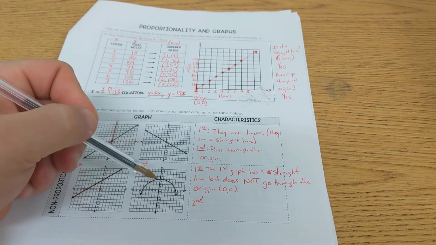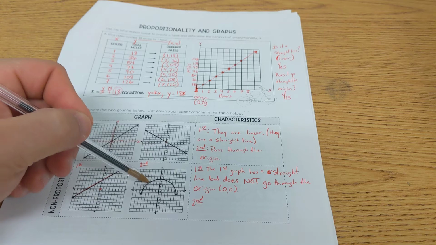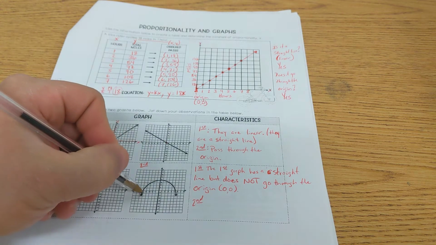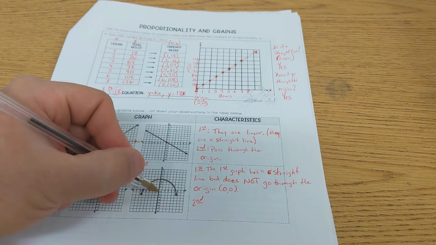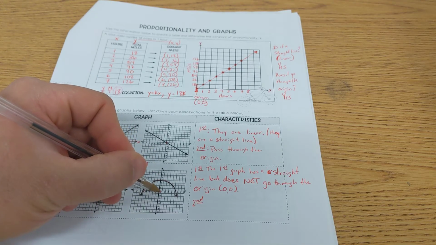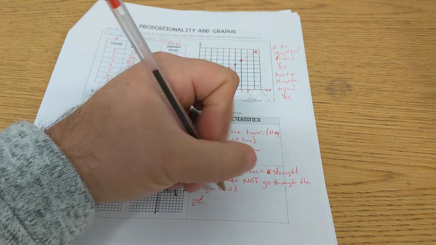So another thing that I noticed on the second one, alright, is that a straight line? No. Okay? Does it go through the origin? Right there's the origin. No. Okay?